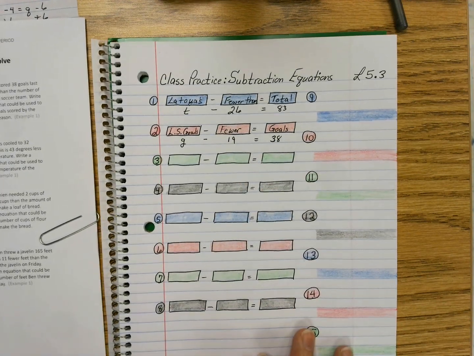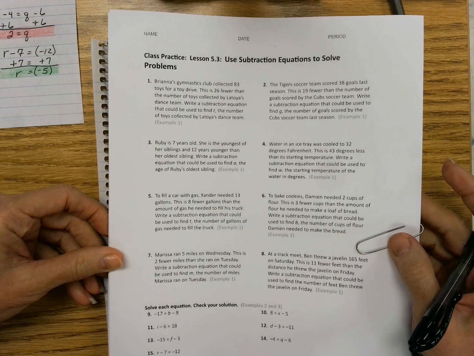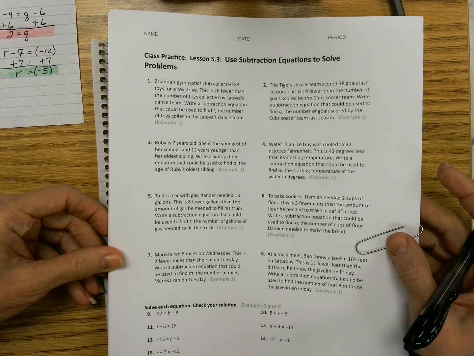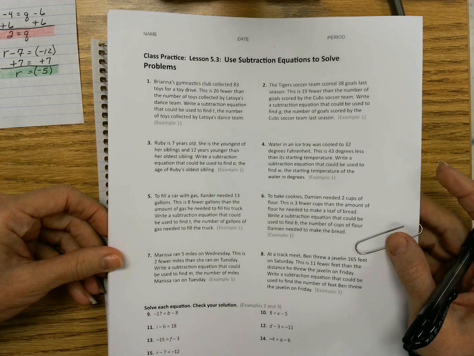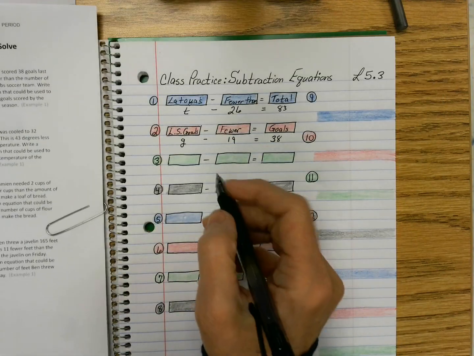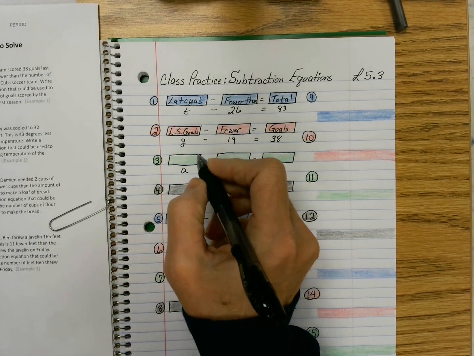Okay? Number 3. Ruby is 7 years old. She's the youngest of her siblings and 12 years younger than her oldest sibling. Write a subtraction equation that could be used to find A, which I'm sure is for age, the age of Ruby's oldest sibling. Okay, so we're going to do A for oldest sibling.